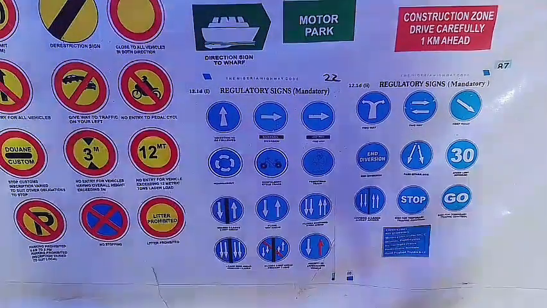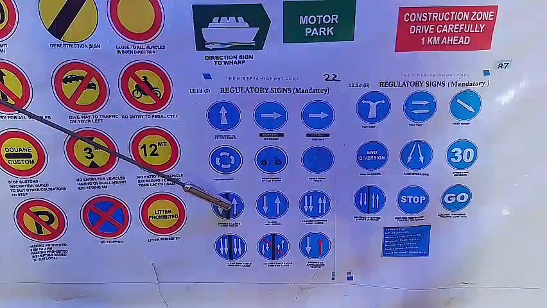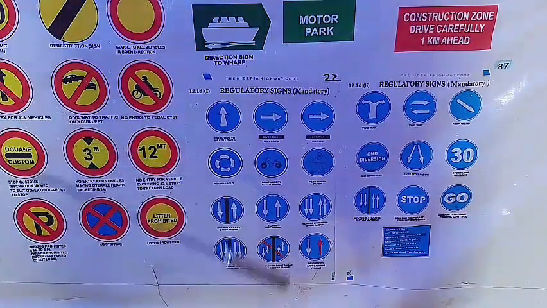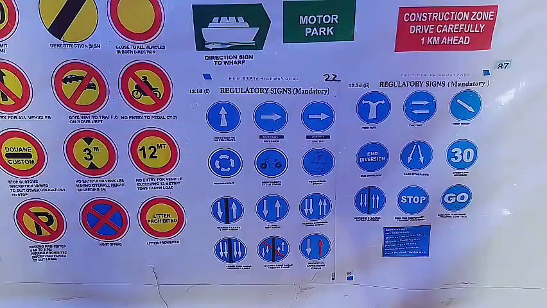Then the other sign. When you see this sign, it means you're approaching a two-way road, and it's divided with a central reservation or a road median. You understand? So you have to drive carefully on this kind of road. And the next one, which is 2-lane way ahead of you, it means you are getting to a 2-lane road without a median or a central reservation.